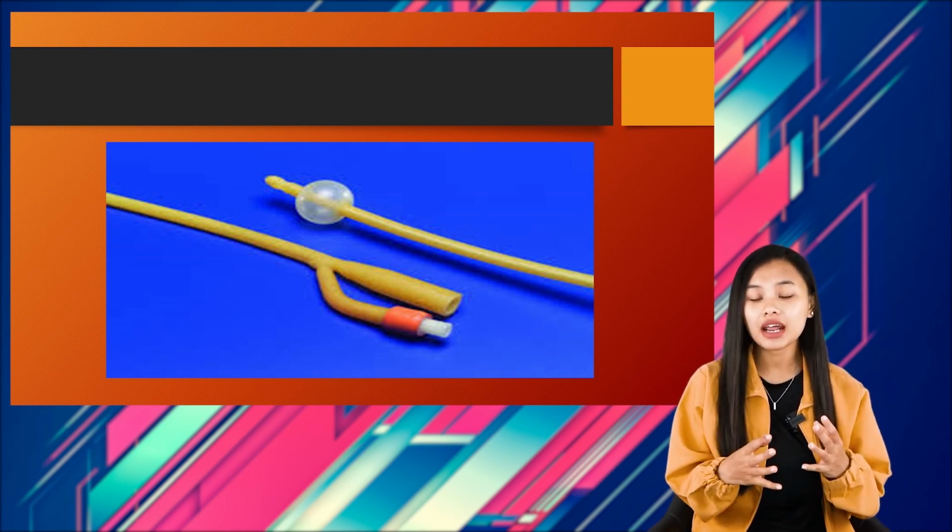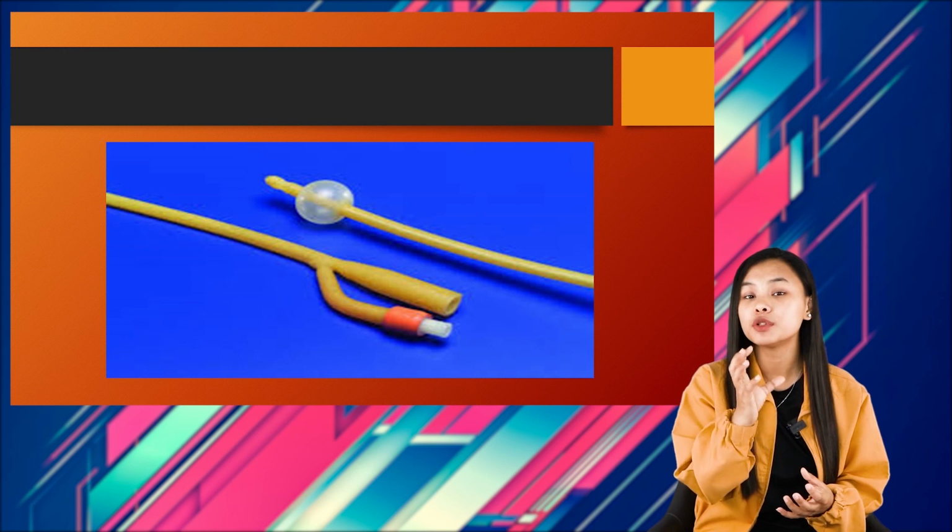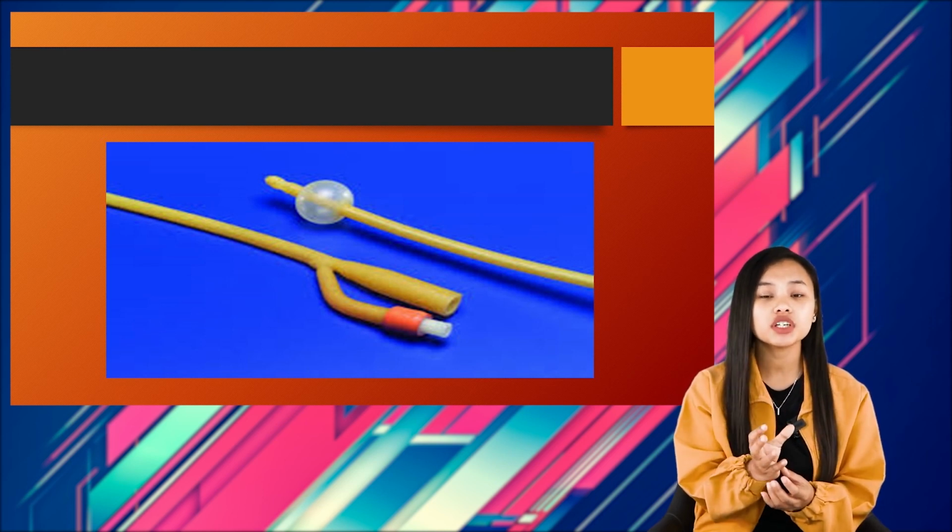Again, as you can see in the picture, this is how an indwelling catheter looks like. At the tip there is a balloon. Once this catheter is inserted, the balloon will be inflated, and the size of the balloon will be larger than the opening of the urethra. In this manner, it will help to retain the catheter in place.